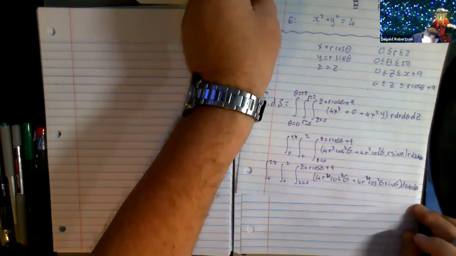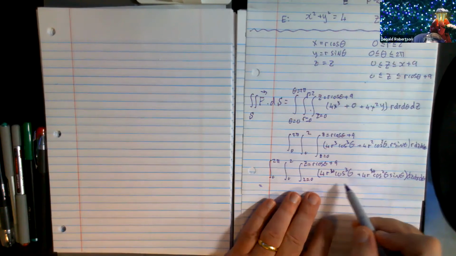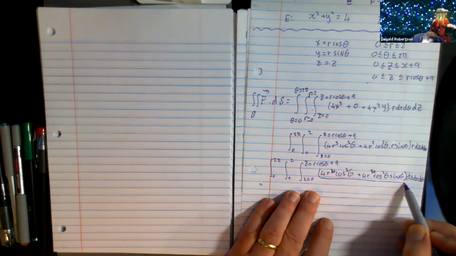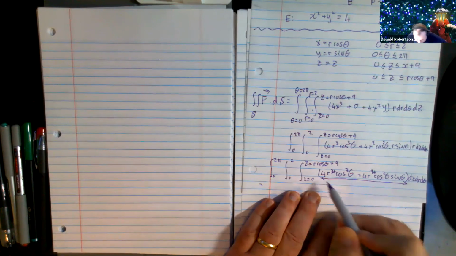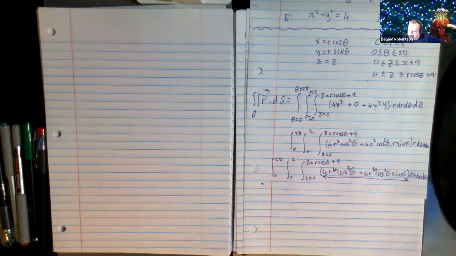I don't want to do any more. This is just growing horrible. But I can tell you something that's nice. None of those terms contain a z. So won't the integral just be all of that with a z attached to it?